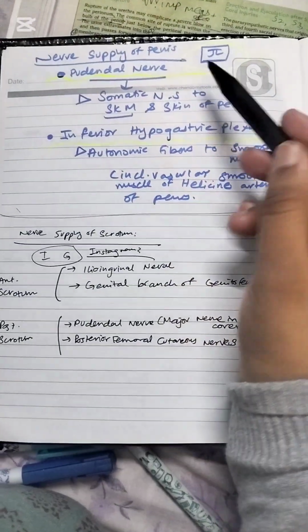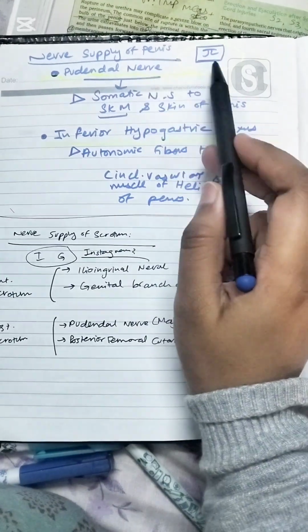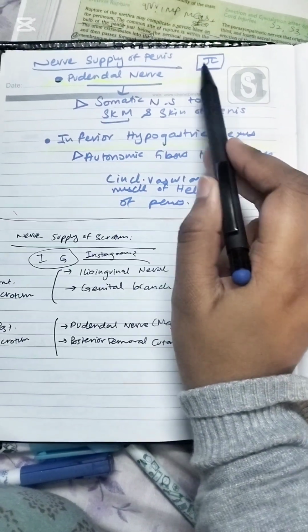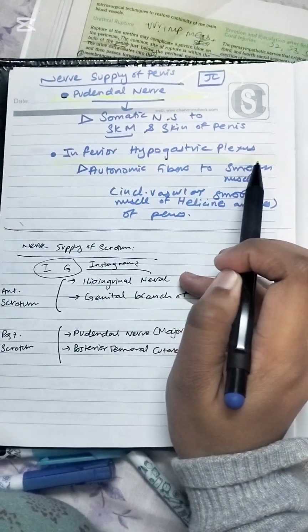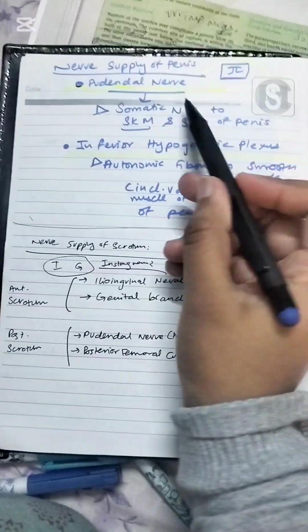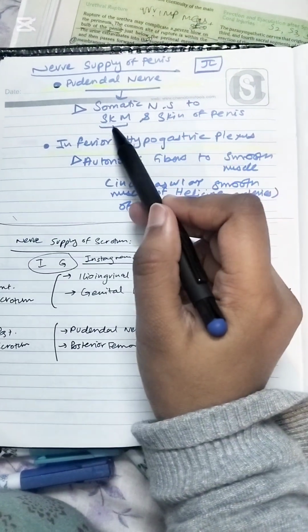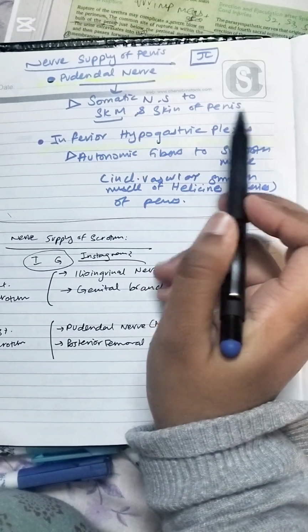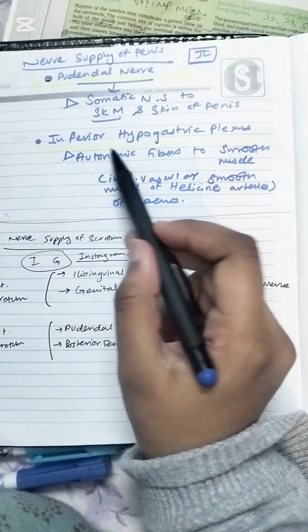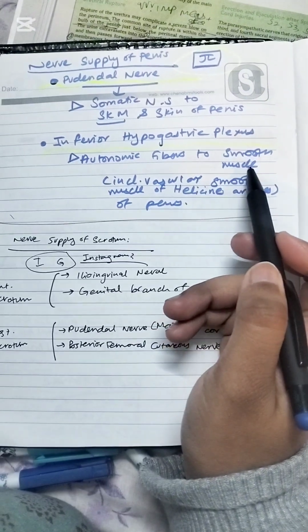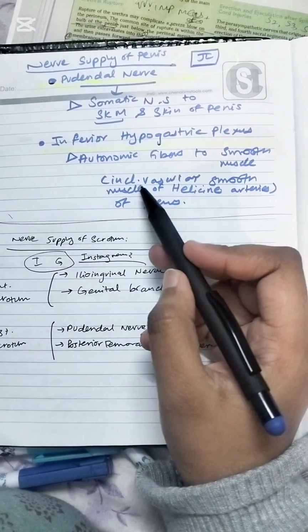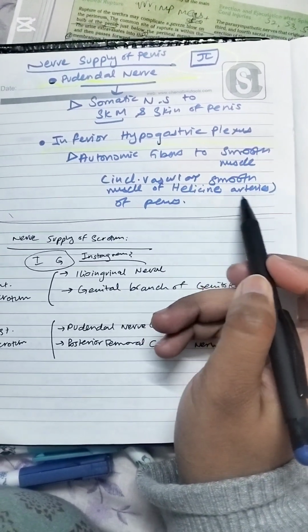Now let's talk about the nerve supply of the penis. So first of all, we are gonna have a PI for that. So remember PI for the nerve supply. We have pudendal nerves as well as the inferior hypogastric plexus, P and I, right? So pudendal nerves are gonna give somatic nerve supply to the skeletal muscles and the skin of the penis. And then we are going to talk about the autonomic nerve supply by the inferior hypogastric plexus to the smooth muscles, including the vascular smooth muscle of the helicine arteries as well.